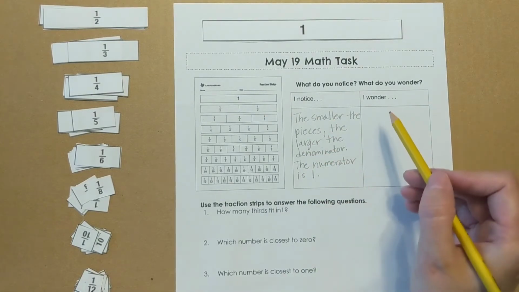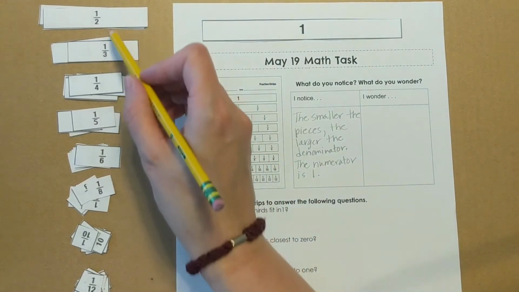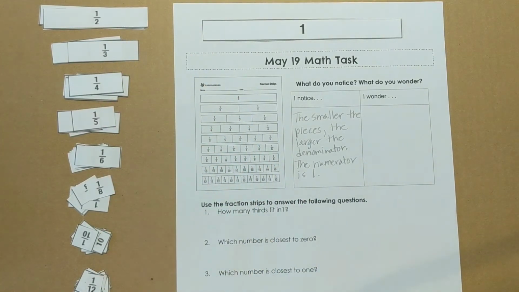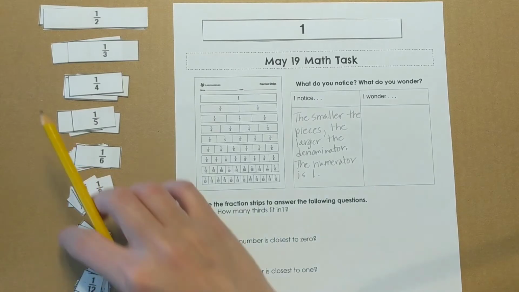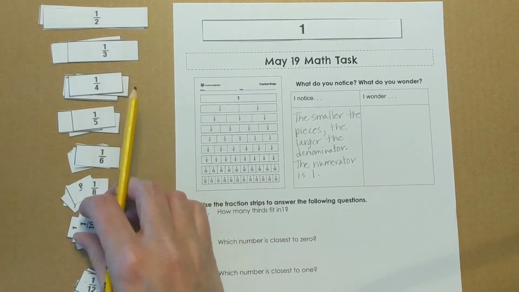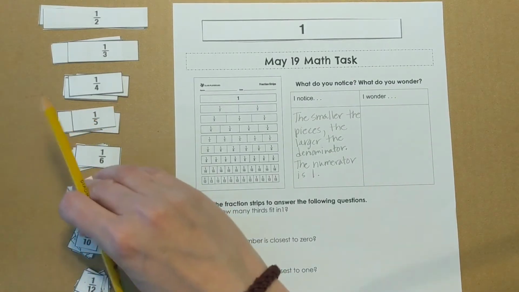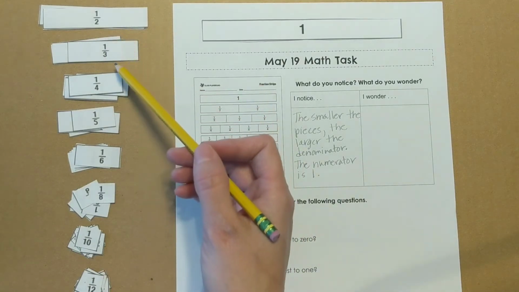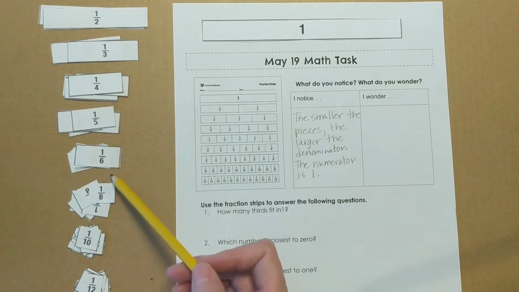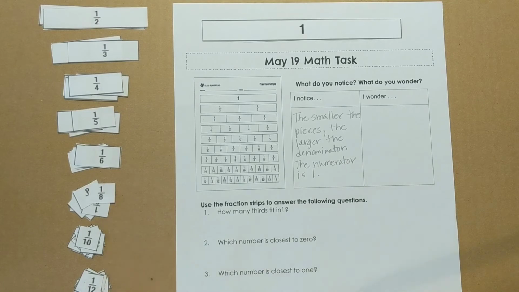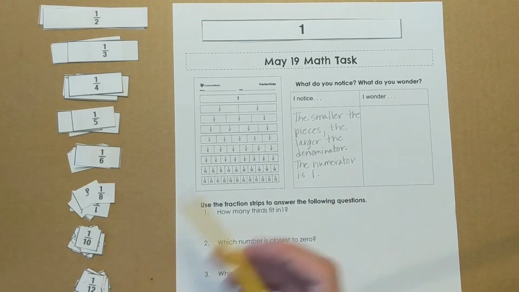So then you can think of some things that you wonder. I want you to look at these pieces and think, what do you wonder about these fractions? I wonder why there isn't a 7 or a 9, 7ths or 9ths. Why are they missing? And 11ths. I wonder why some numbers are missing.